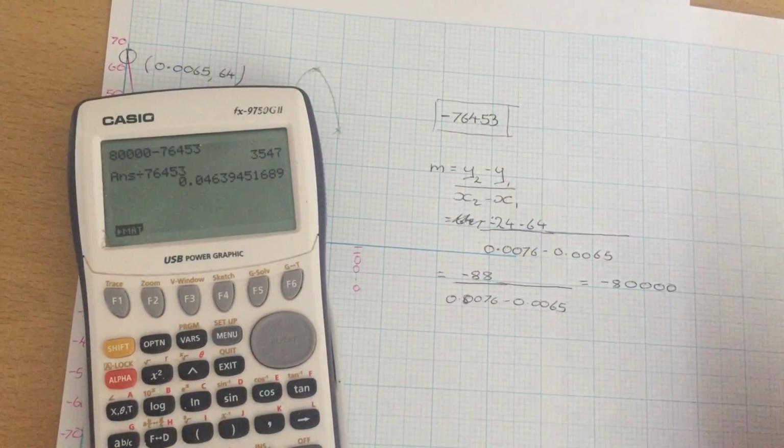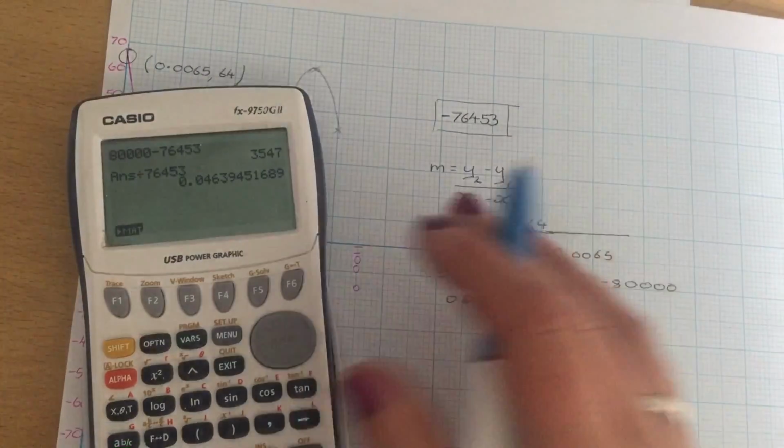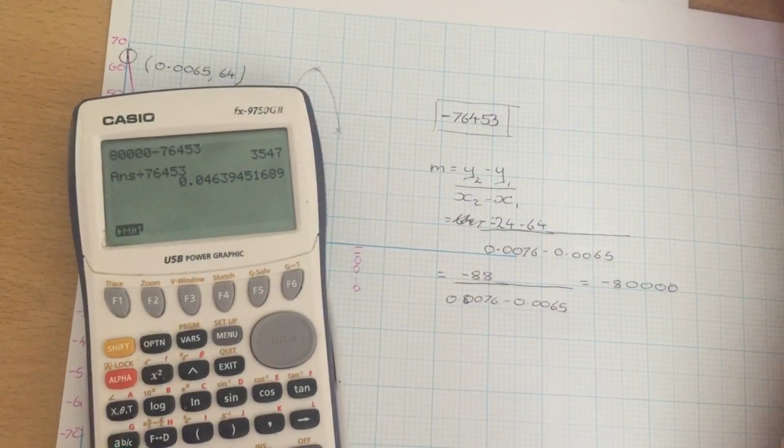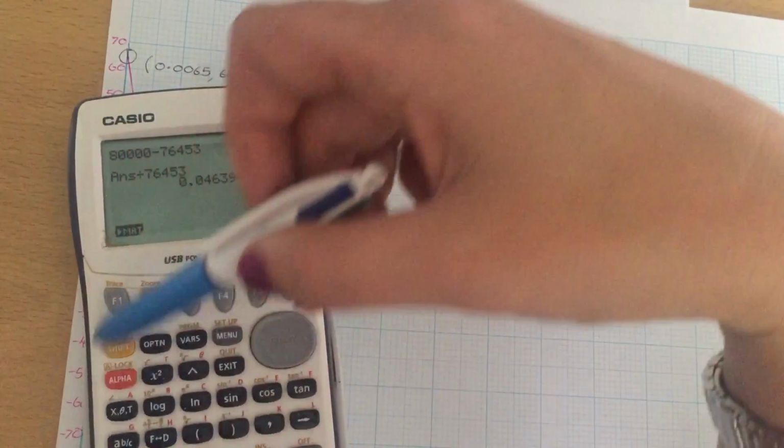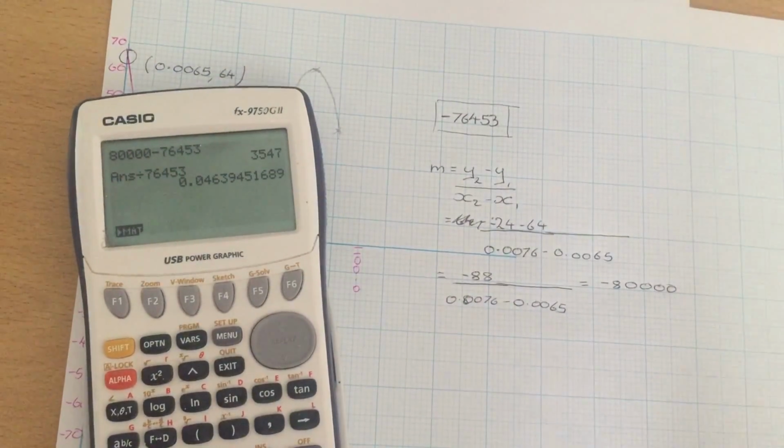So we'll take that. What this tells us, on our axes, we had time in seconds and we had loudness in decibels.